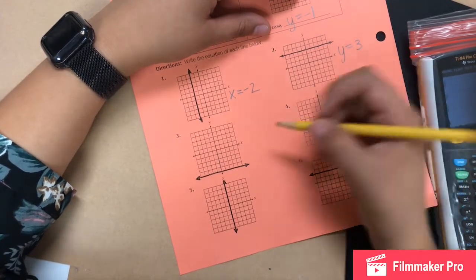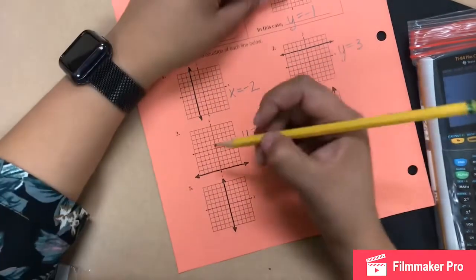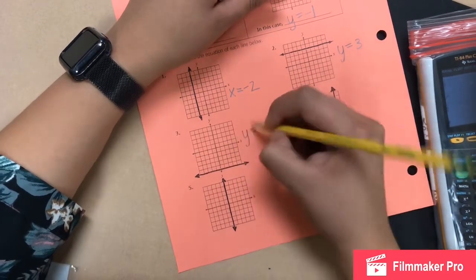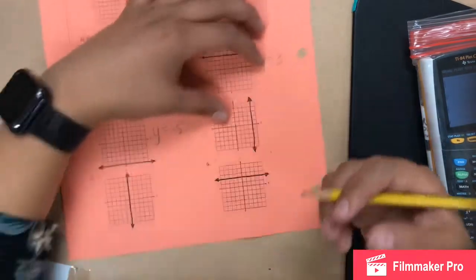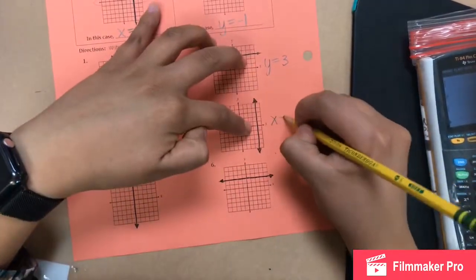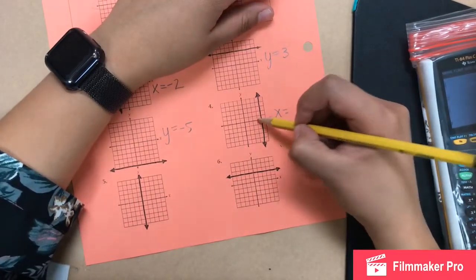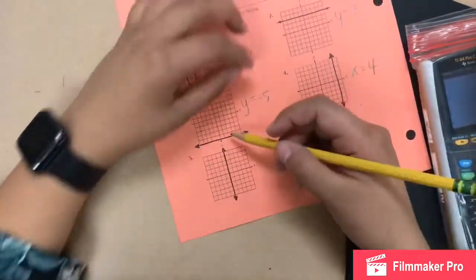It does cross the y-axis. Where does it cross the y-axis? Well, if this is 0, this is -1, -2, -3, -4, -5. So y equals -5. Number 4, which axis does it cross? Well, it crosses the x-axis, and it crosses the x-axis at 1, 2, 3, 4. X equals 4.